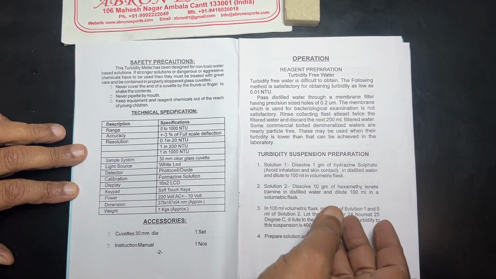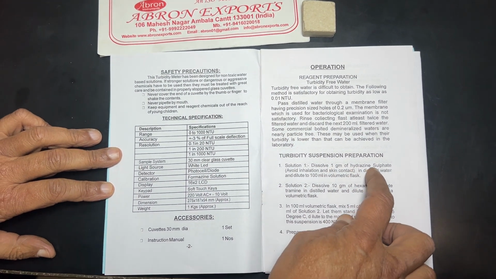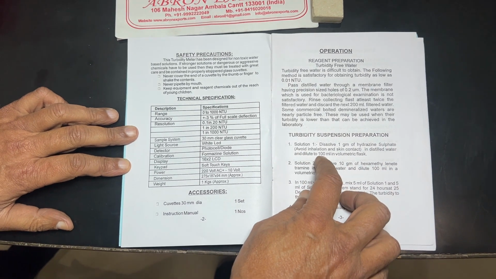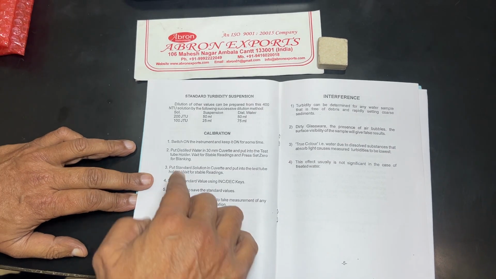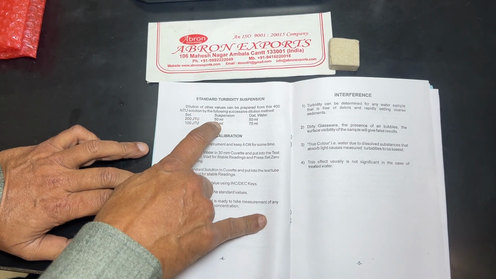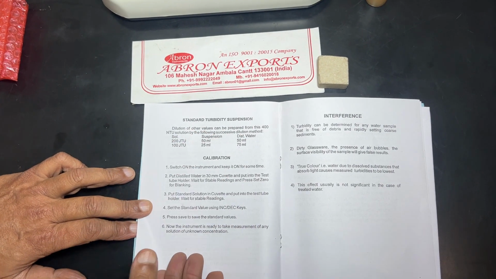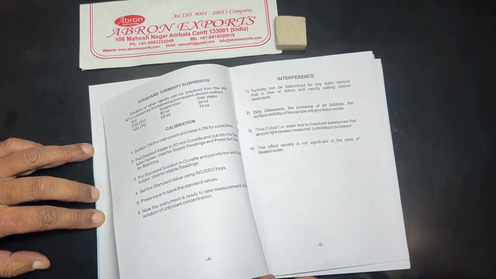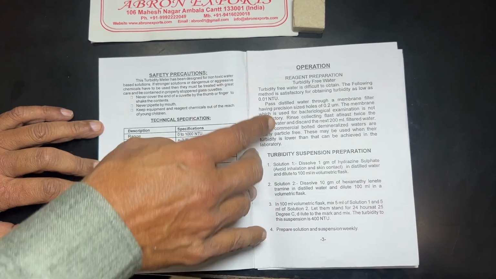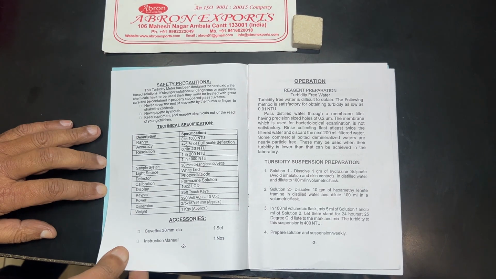How to prepare the solution: dissolve this hydrazine sulfate in 100 ml in the volumetric flask, and then you have to make these 200 NTU, 50 ml, and these are the preparations we have given. How to do it? You can do it very easily. These are the standard chemicals. They are available from many companies. They are also available without.